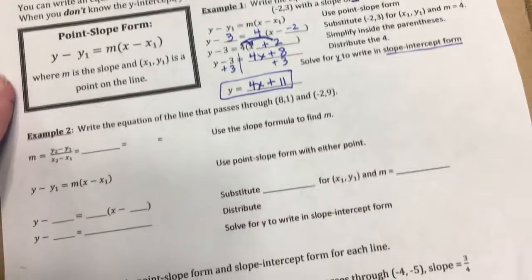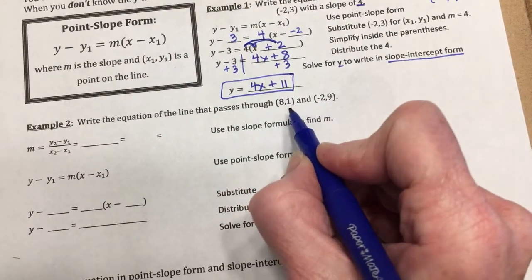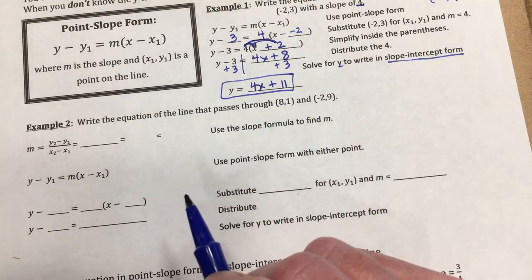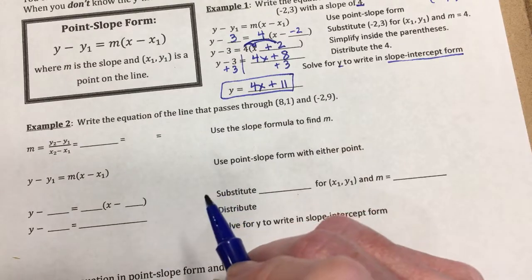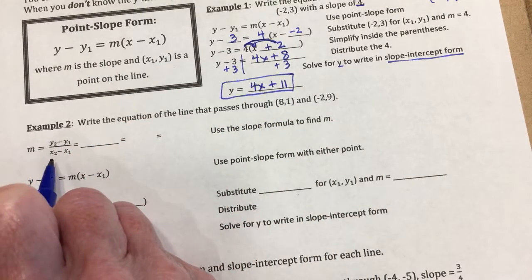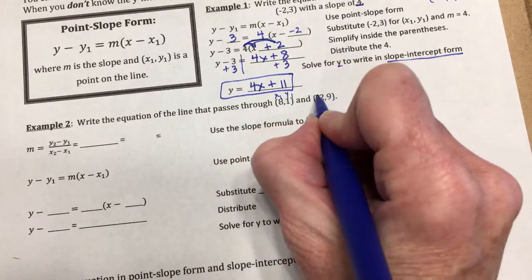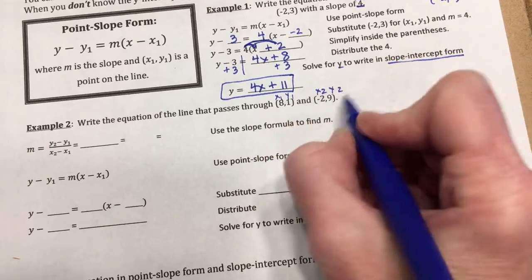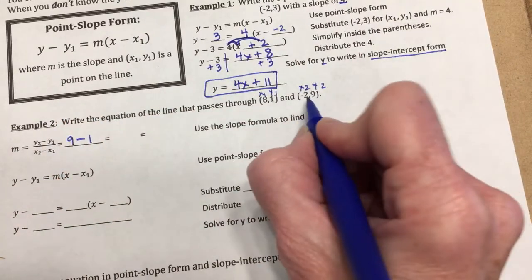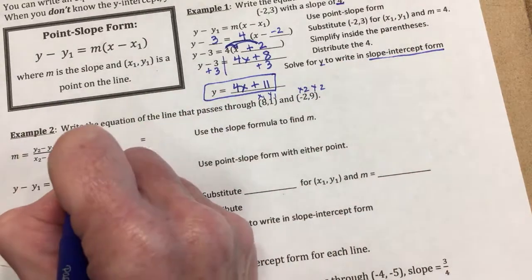Okay, this formula also works when you know two points. The reason it works is because you can use the slope formula to find the slope, and then you have a point and a slope. All right, since the slope formula is already written for me, I'm just going to pick one of these. So this is x1, y1. Let's call this one x2, y2. So y2 is 9, y1 is 1, and then x2 is negative 2. And x1 is 8.